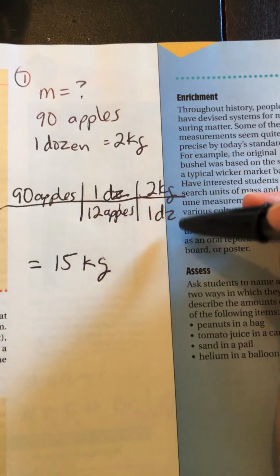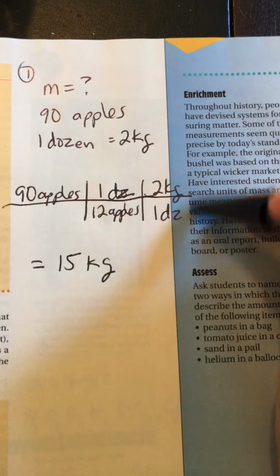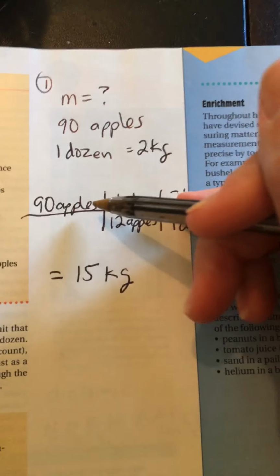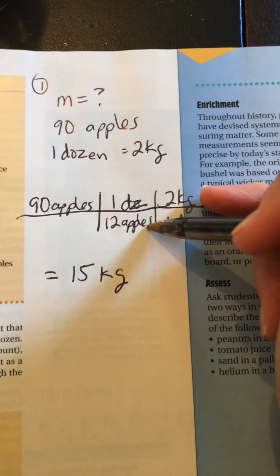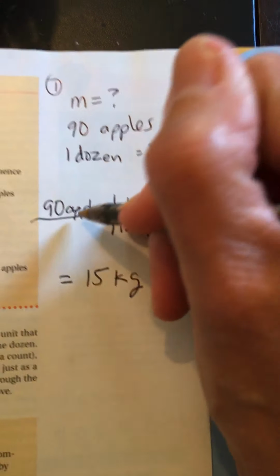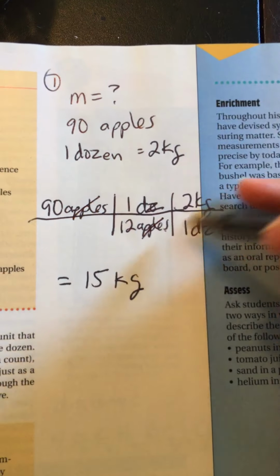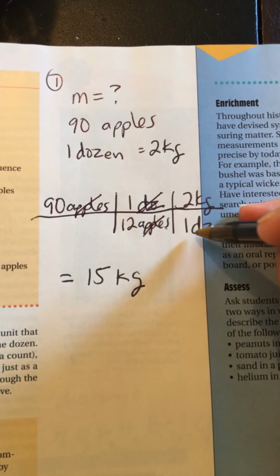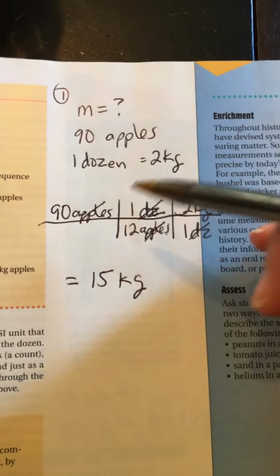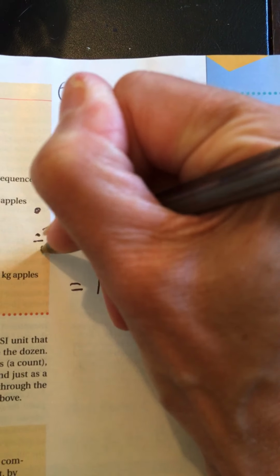1 dozen and 2 kilograms is the same. It's equal to 1. Now, anything that's on the top and the bottom in math, you get to cancel out. So I can cancel out apples because they're on top and bottom, not the numbers, just the words. And I can cancel out dozens because they're on top and bottom. So any number on top here, I multiply. Any number on bottom, I divide.